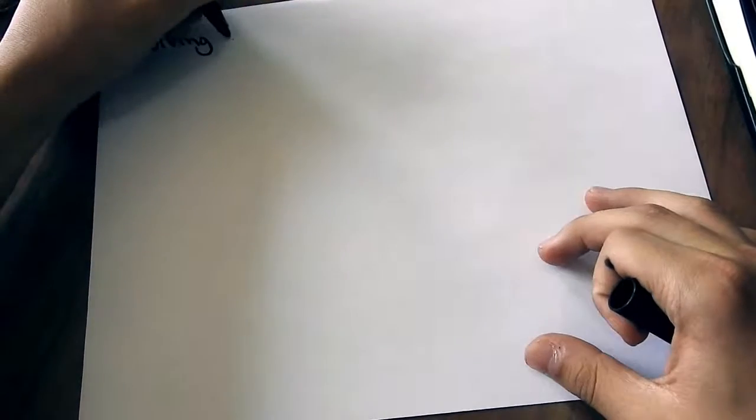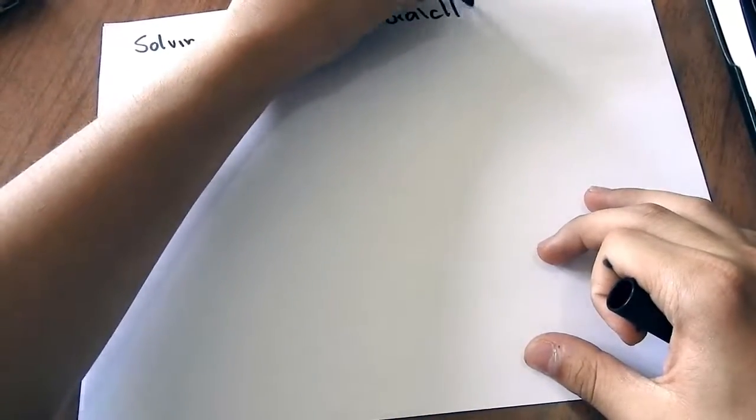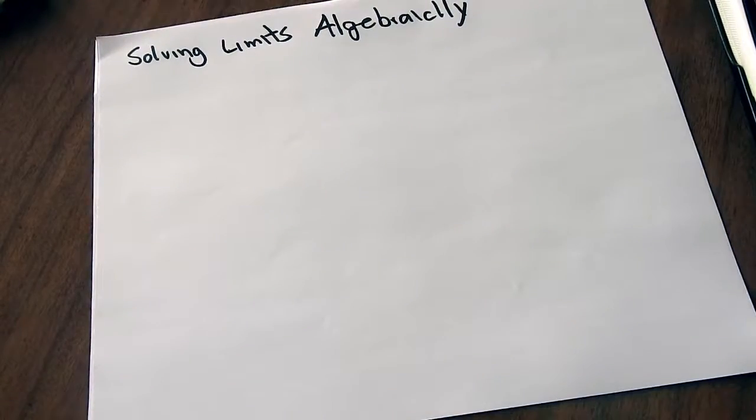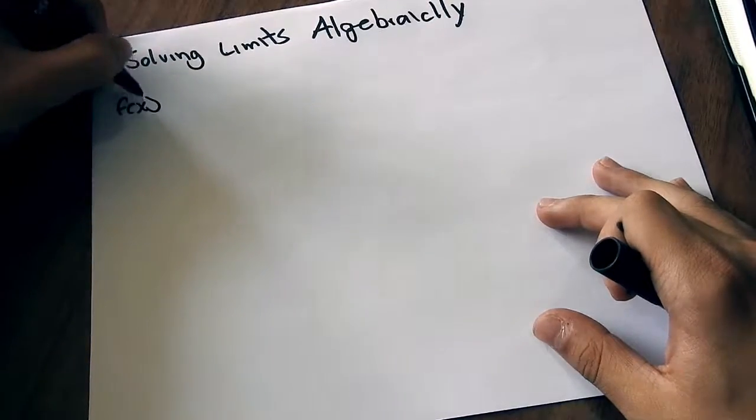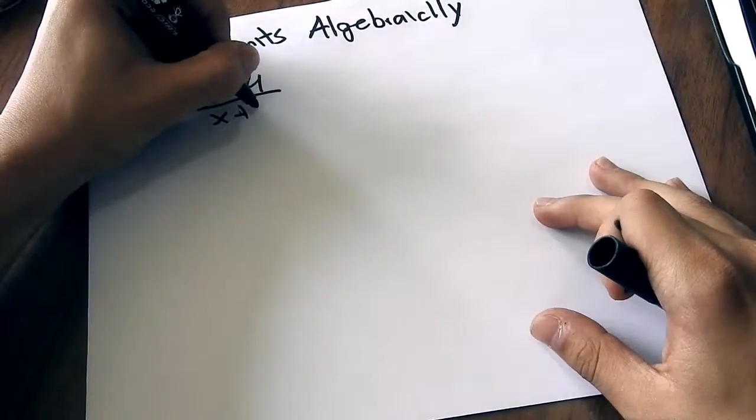Now, let's take another approach to solving the limit. The third and final way I'm going to show you is solving limits algebraically. So what do I mean by algebraically? We're going to use the same example as before. f of x is equal to x squared minus 4 over x plus 2.